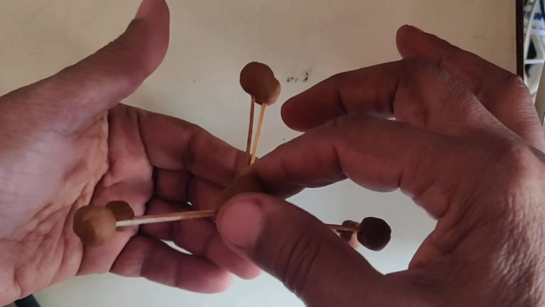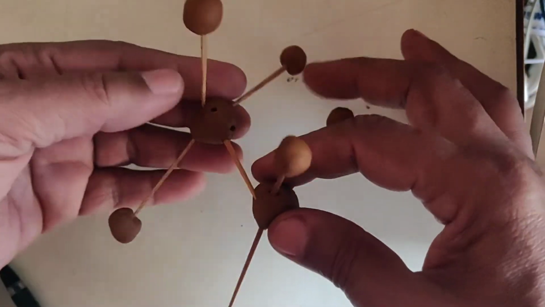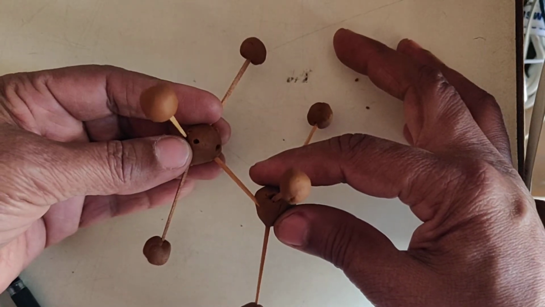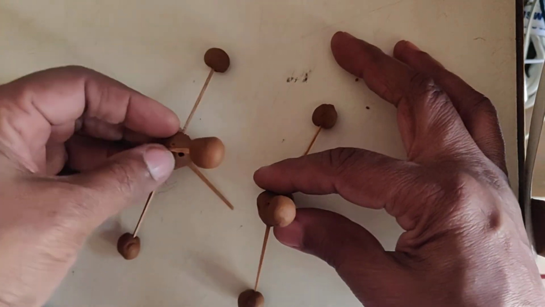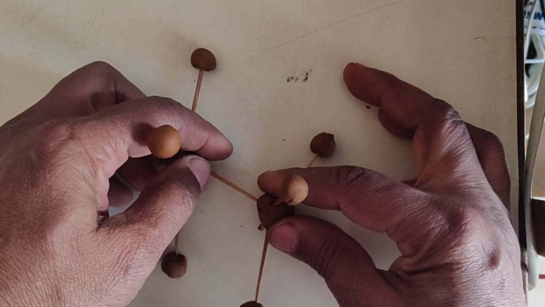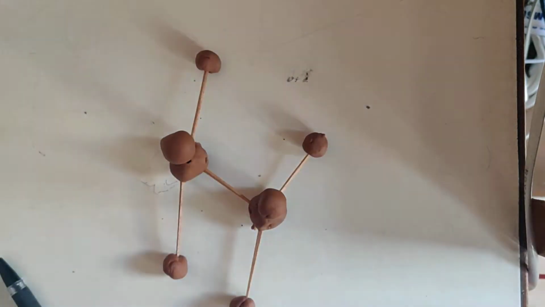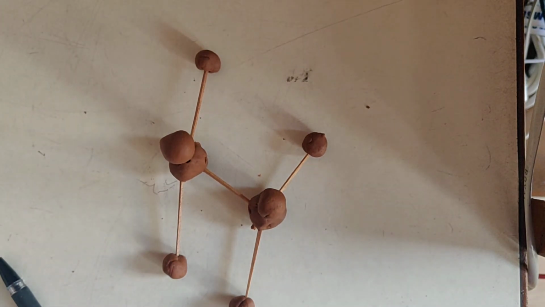Whereas Newman, you are seeing it from the top. Whereas sawhorse, you are seeing it sideways. That is the only difference. Is that clear? Both are same only, but only thing is the way that you're viewing it, that is different. So this is about conformations.